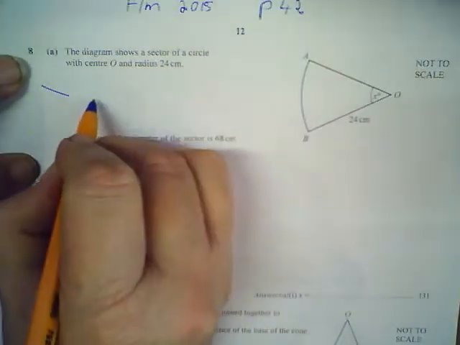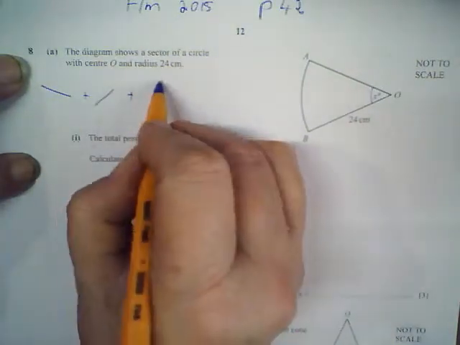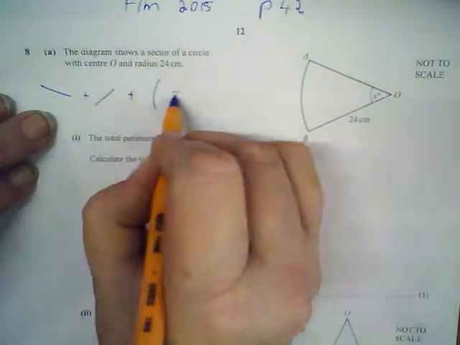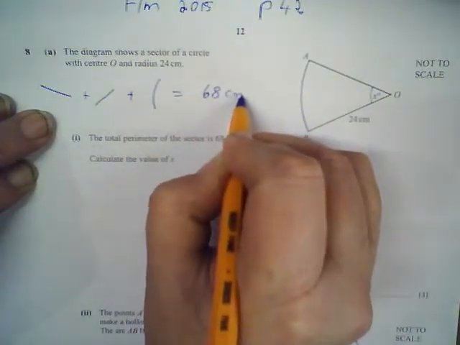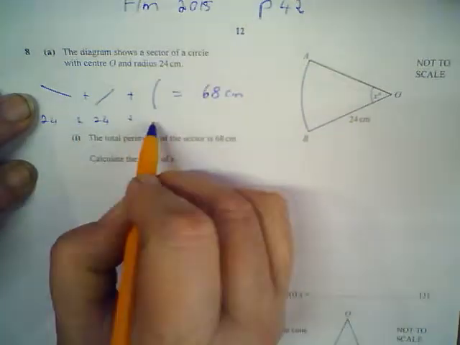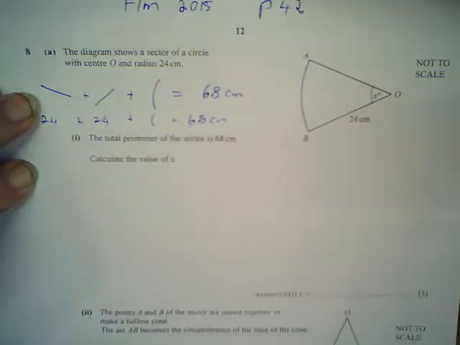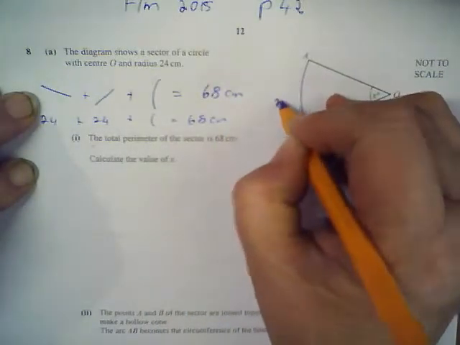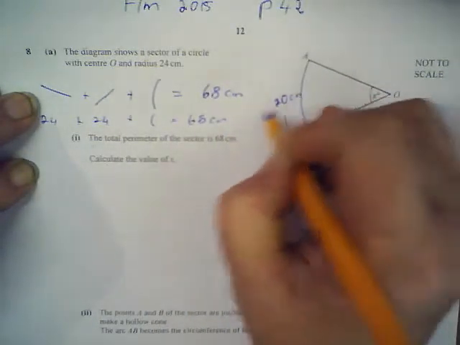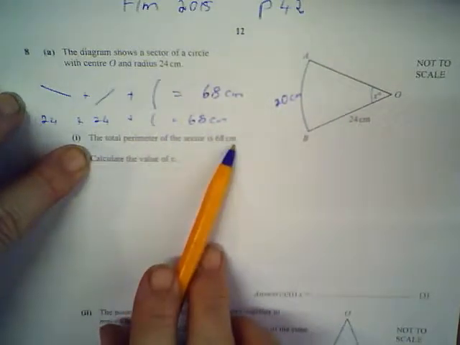So what is the perimeter? It's the radius plus another radius plus the arc length. I'm just going to make hieroglyphics like that. And that would give us 68 centimeters. This is 24 and that's 24 plus the arc length equals 68. And we can find the arc length by just subtracting it on both sides. So I get an arc length of 20 centimeters. So that's that arc length there by just using that little bit of information.